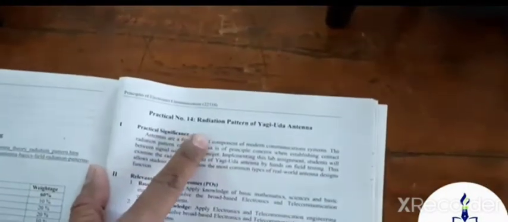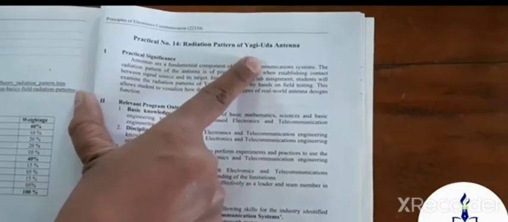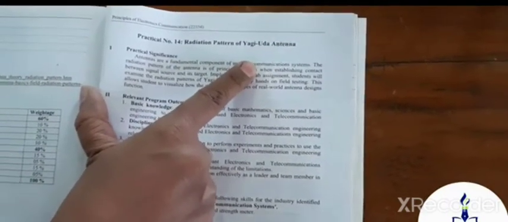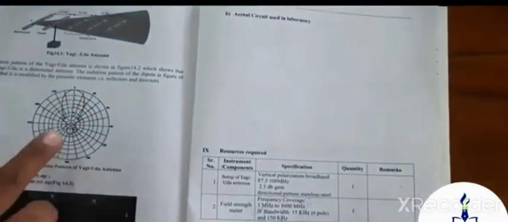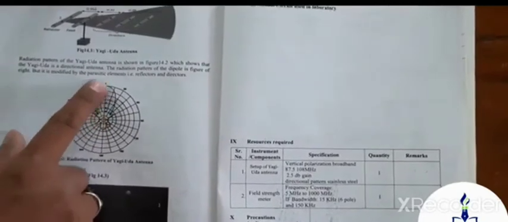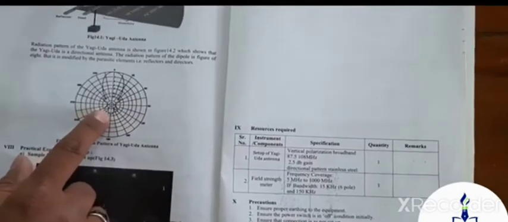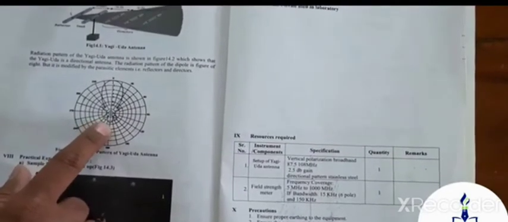So today we are going to perform exercise number 12 of PEC, that is the radiation pattern of Yagi antenna. In this practical we have to see the radiation pattern of Yagi antenna. The Yagi antenna is a unidirectional antenna, where it radiates maximum in one direction and in the other direction there is minimum radiation. It is mainly used in TV reception.